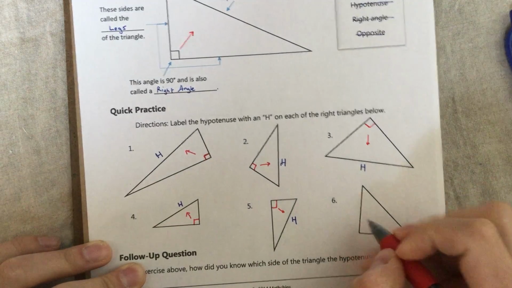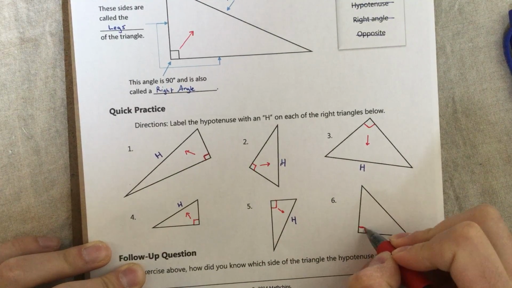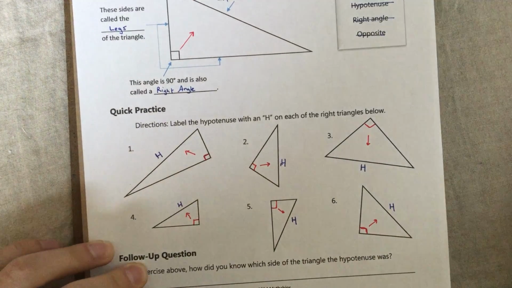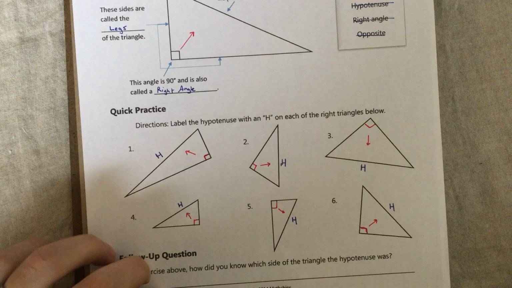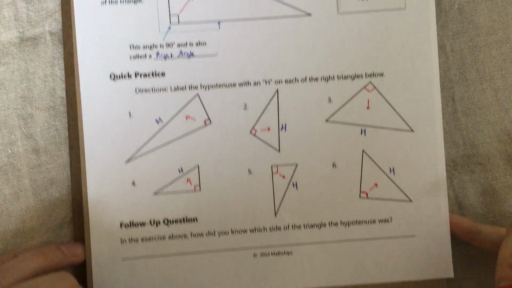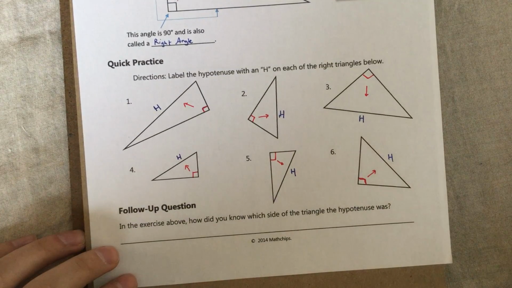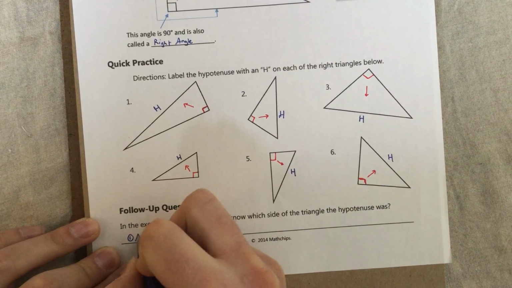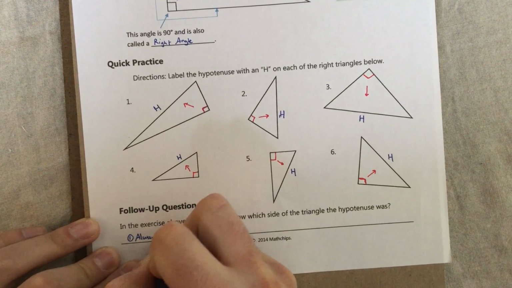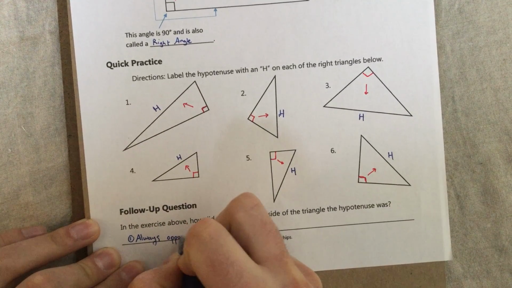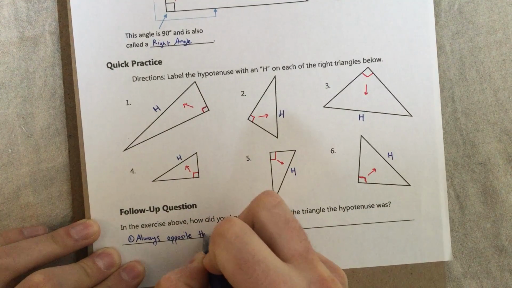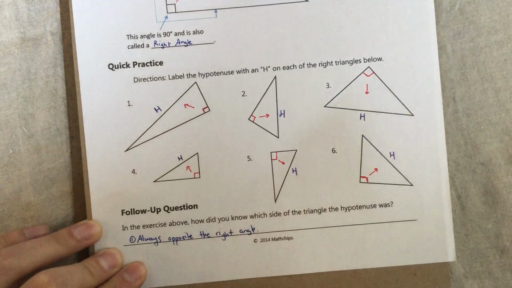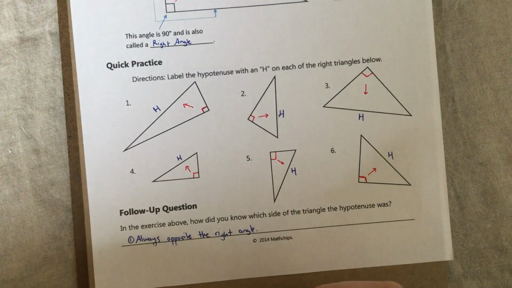There's our hypotenuse, right angle, hypotenuse. Okay? And so in the exercise above, how do you know which side of the triangle the hypotenuse was? It is always, here's number 1, always opposite the right angle. It's always opposite the right angle.